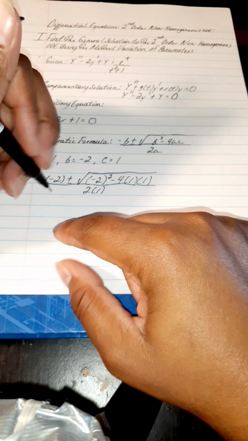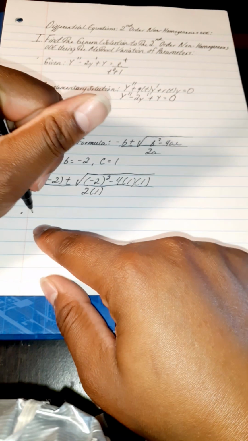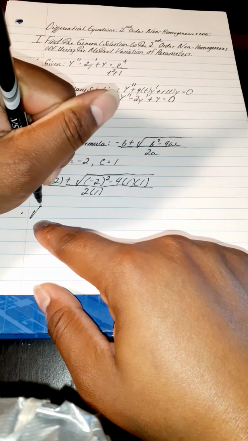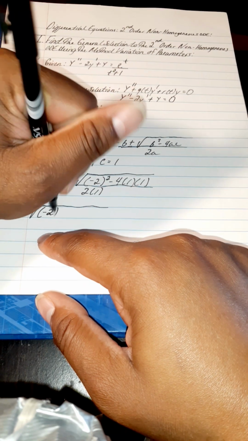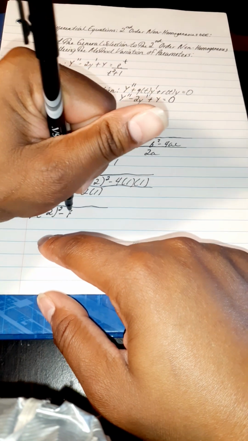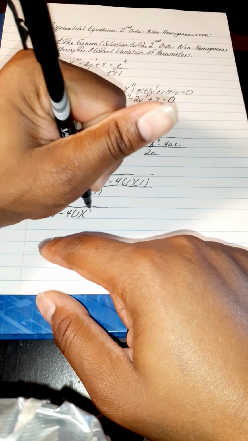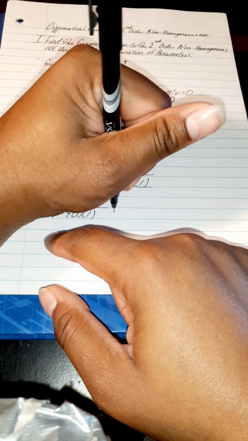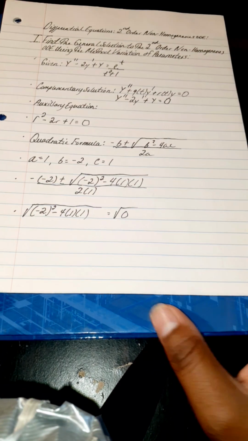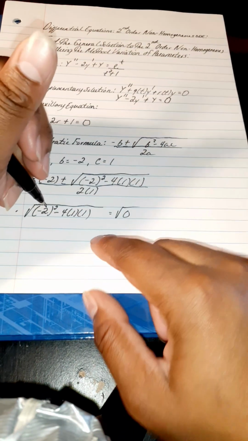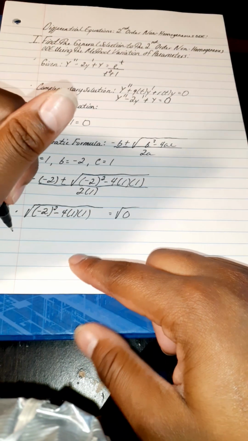We take care of the discriminant, which is everything under the square root, which is negative 2 squared minus 4 multiplied by 1 multiplied by 1. This obviously gives us the square root of 0, which you know is 0. Once we take care of the discriminant, 2 times 1 is obviously 2.